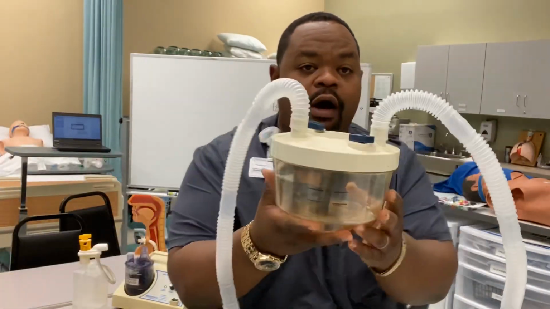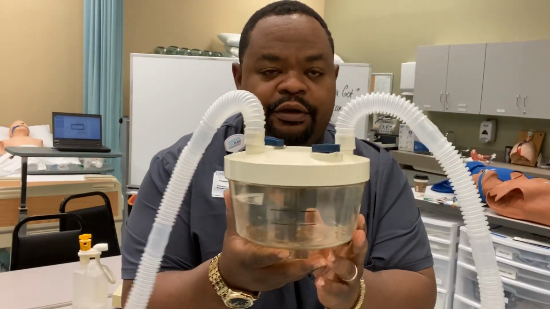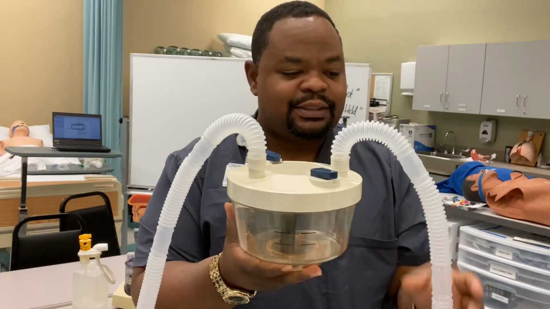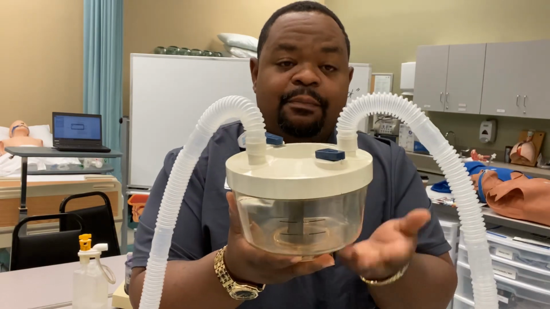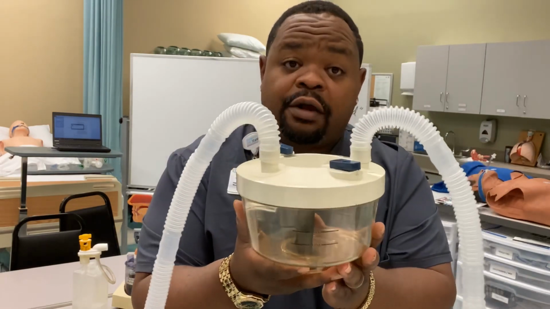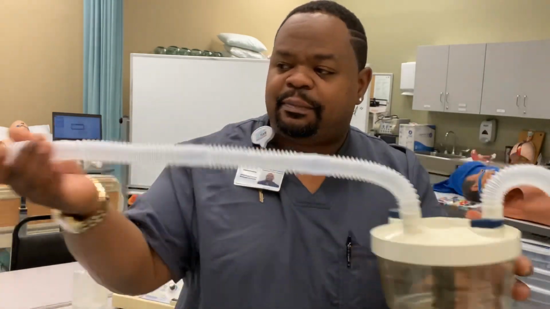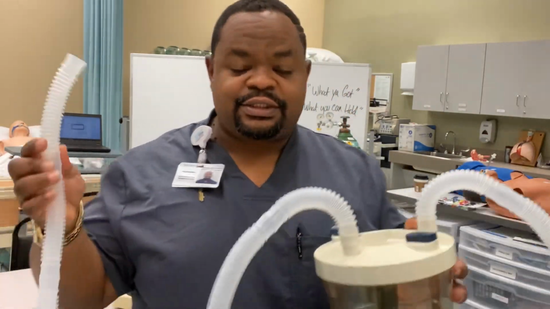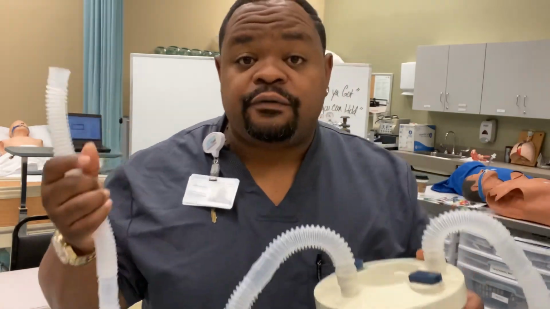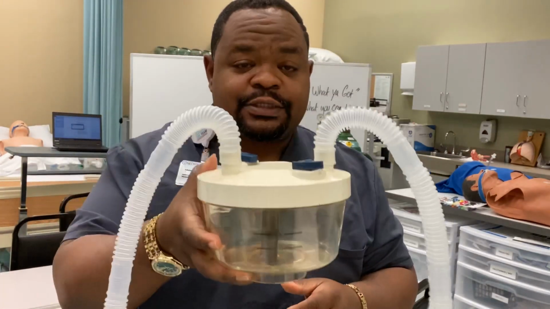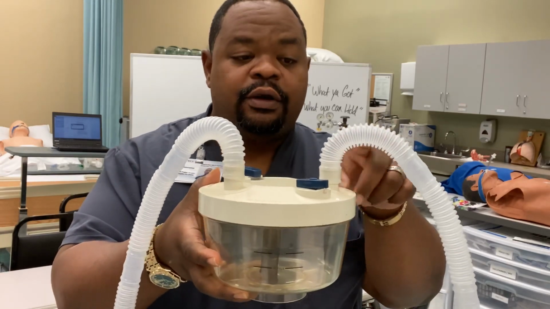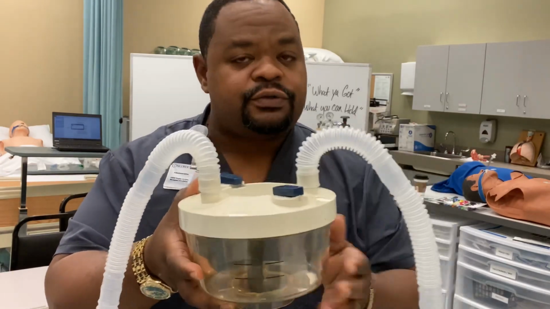Well, there's water in here, right? There will be water in here. And simply what happens is, as the gas travels across the water, it picks up the moisture from the water that's in here and takes it to the patient. You can't see it because humidity you cannot see. It's just water vapor, right? Water vapor. This is the passover because oxygen or gas passes over the water source.